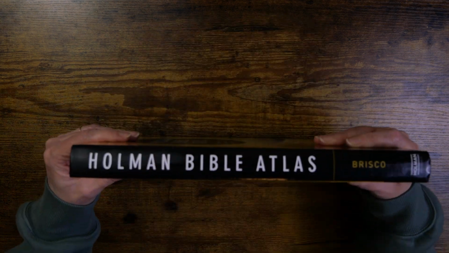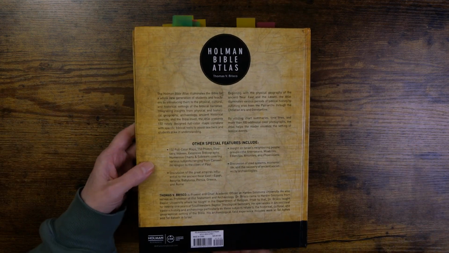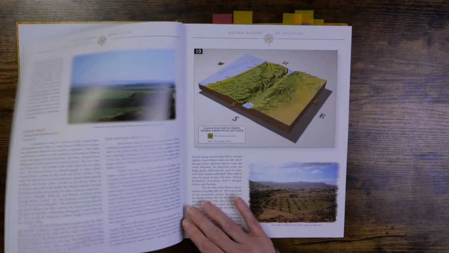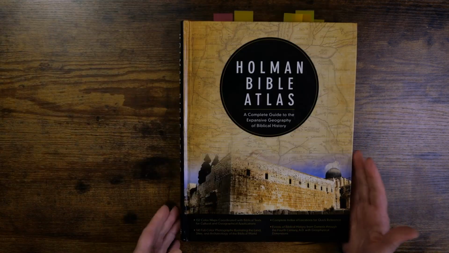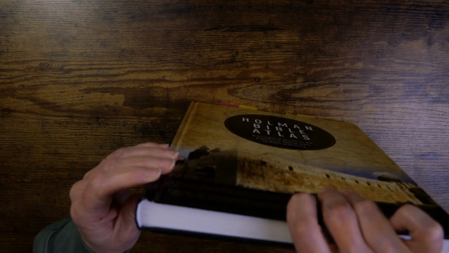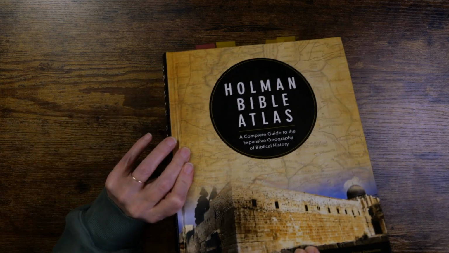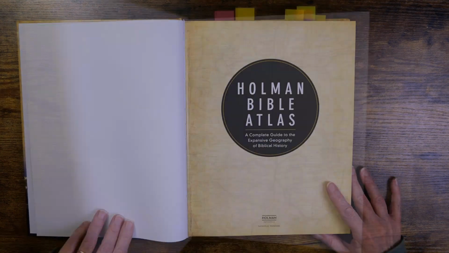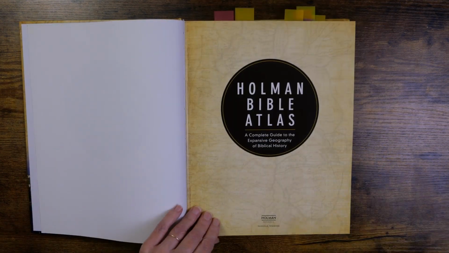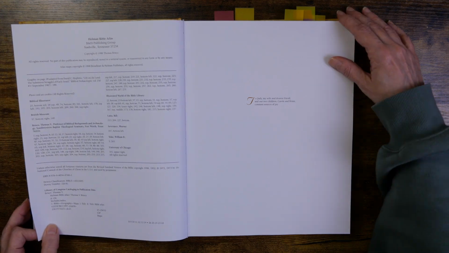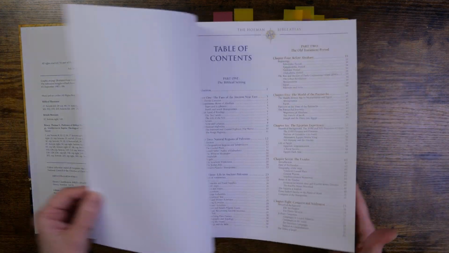This is what the spine looks like, and this is the back, and this is hardcover. This is sewn. You can see, let me show you. I don't know if you can see that right there. It's sewn. You can see the stitches. So this is what it looks like when it opens up. It's a very beautiful book, high glossy cover pages. Hopefully it doesn't shine too much in the light.